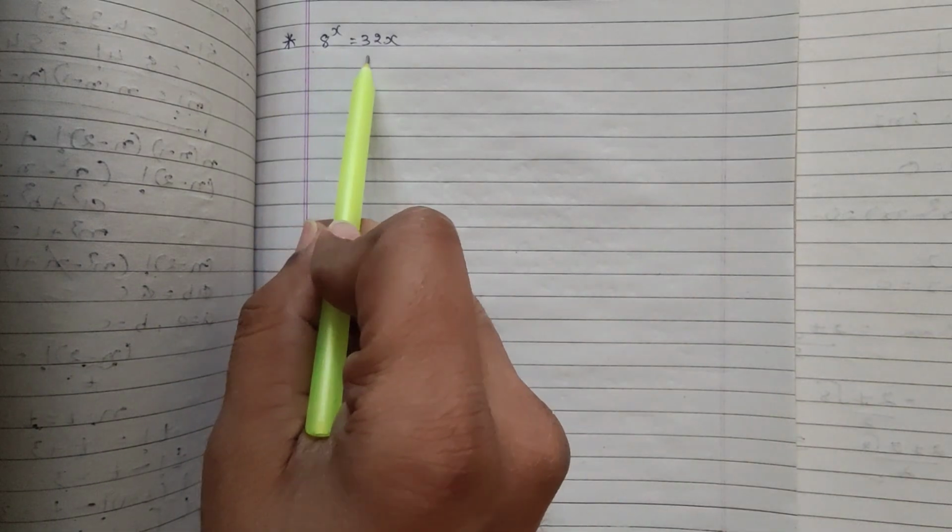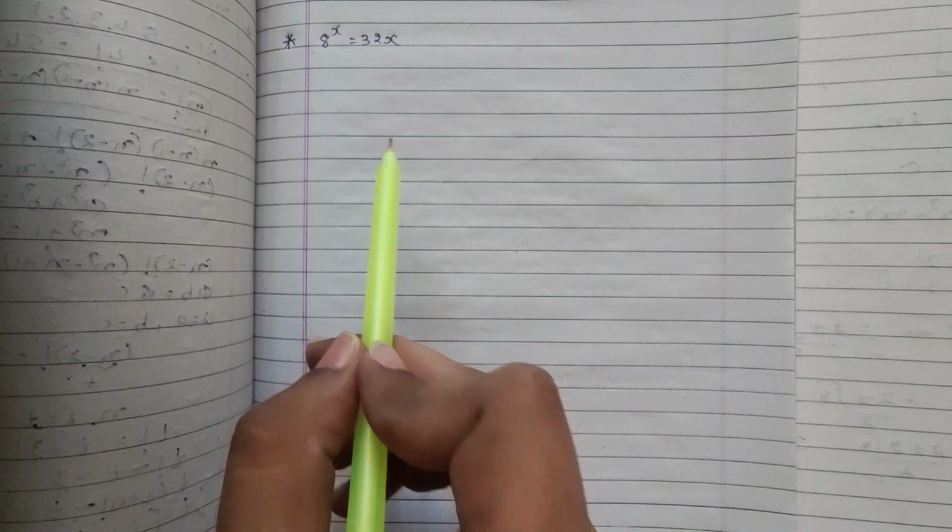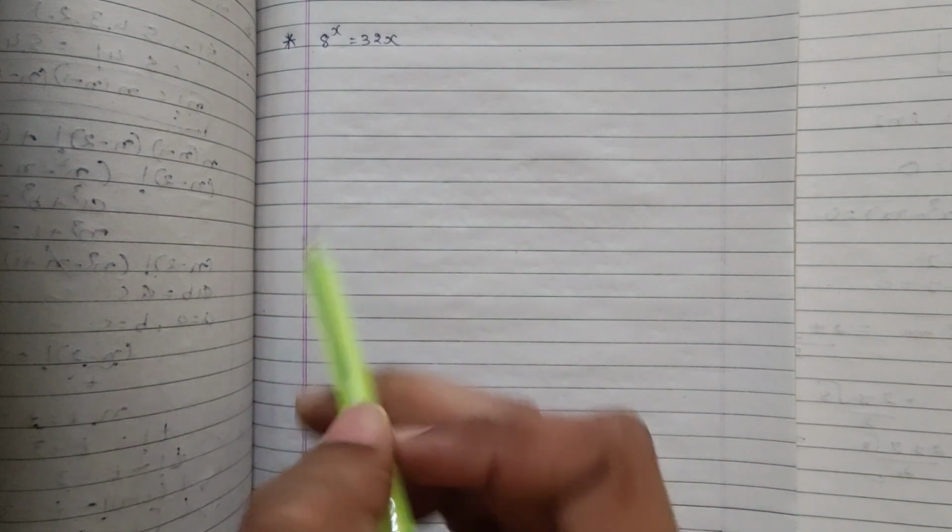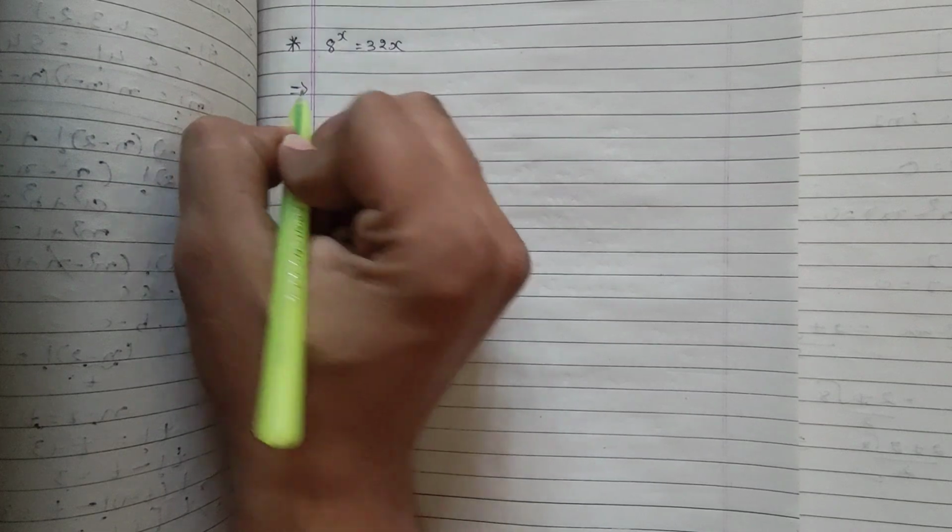8 raised to x equal to 32x, right? And obviously we have to find the value of x here, right? So pay attention in the solution. So first question will be how do we proceed, right? I am sure I have solved many questions on this type, right? And you must know how do we proceed, how do we find the solution of this kind of question.